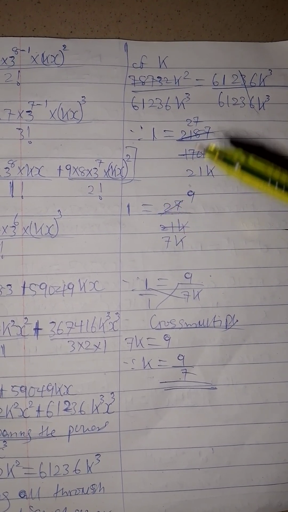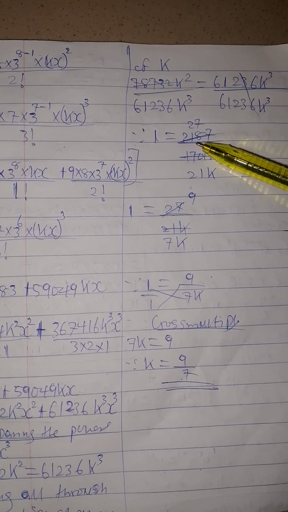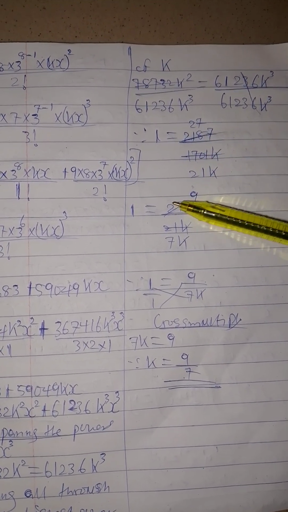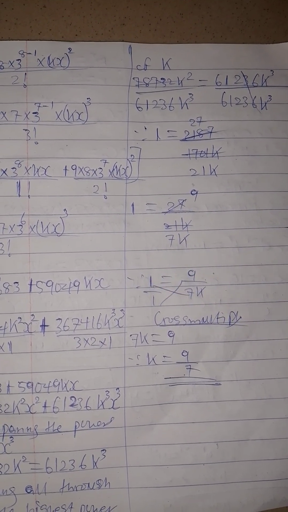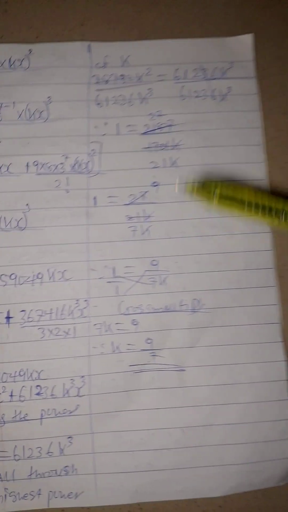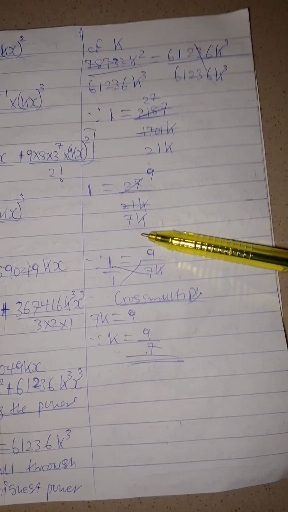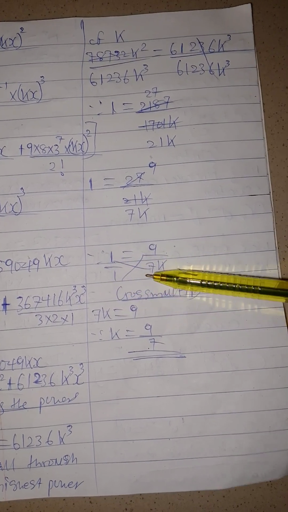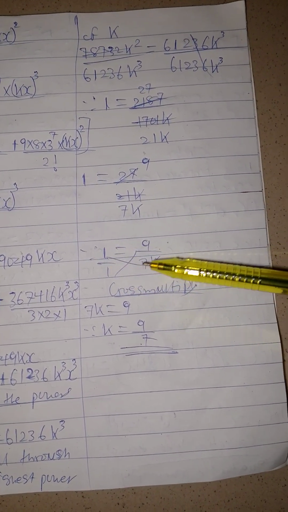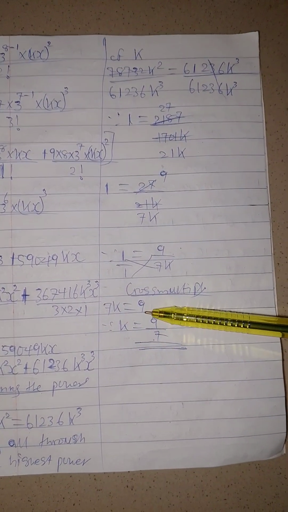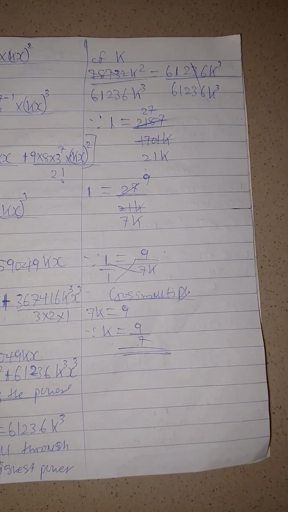Now again I proceed. Therefore 1 is equal to, can divide again? I have 81 divided into this will give me 27 all over 81 into this will give me 21k. Again I have to proceed. Although 3 can divide, so 3 to divide 27 we have 9, 3 to divide 21 I have 7k. So therefore that becomes 1 over 1 is equal to 9 over 7k. So therefore I have to cross multiply. 1 times 7k is the same thing as 7k, is equal to 1 times 9, which is 9. So therefore k is equal to 9 over 7. Very simple.